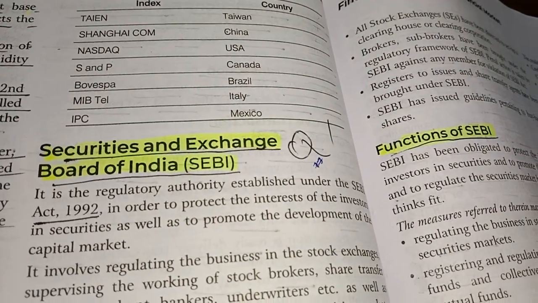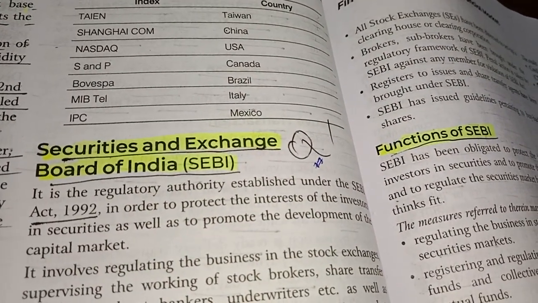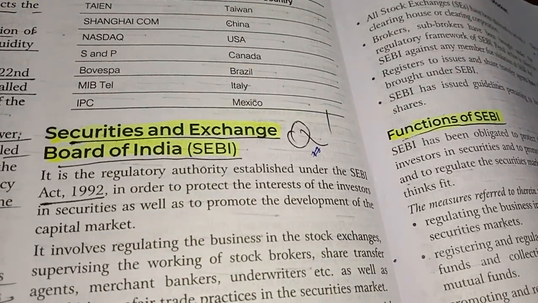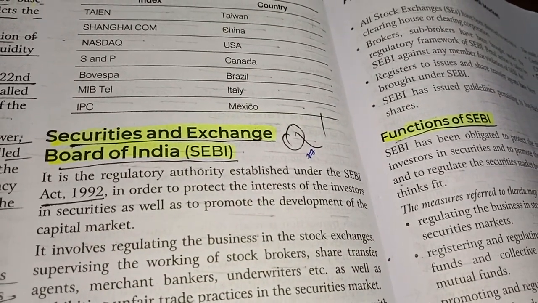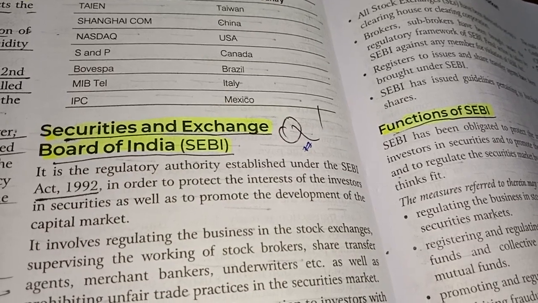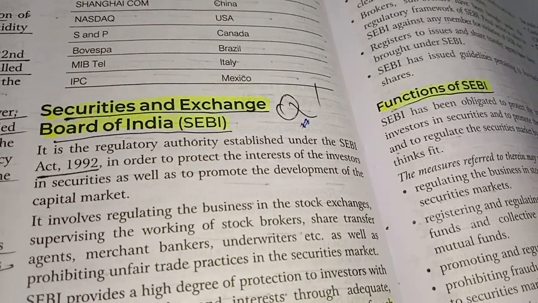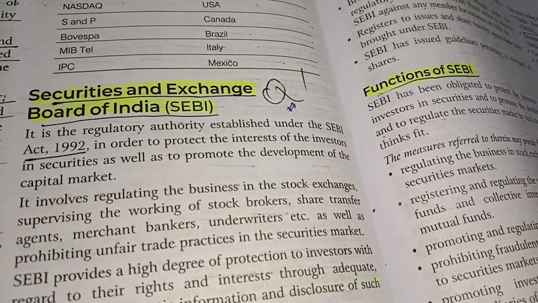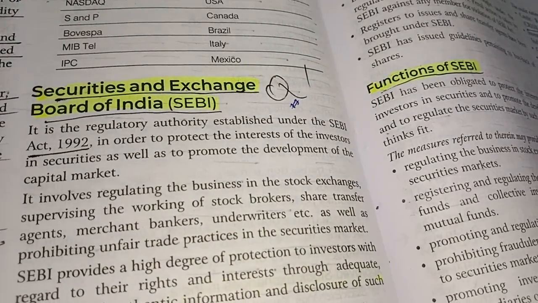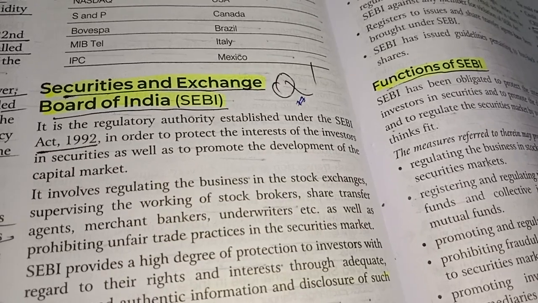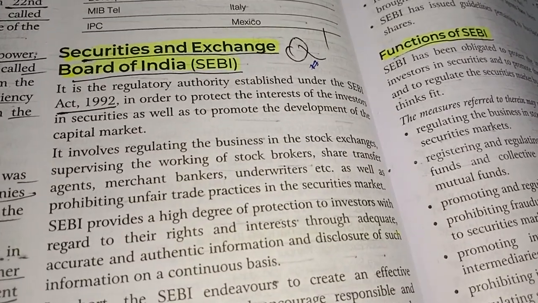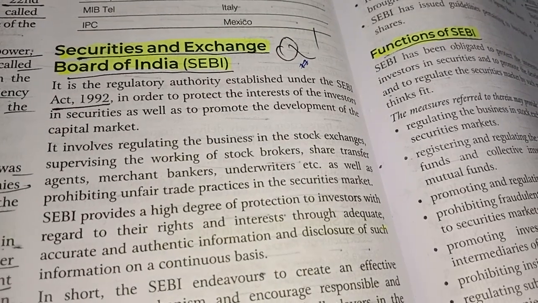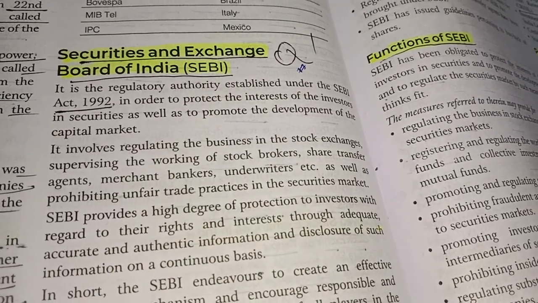Securities and Exchange Board of India, SEBI. It is the regulatory authority established under the SEBI Act 1992 in order to protect the interest of investors in securities as well as to promote the development of the capital market. It involves regulating the business in the stock exchanges, supervising the working of stock brokers, share transfer agents, merchant bankers, underwriters, etc., as well as prohibiting unfair trade practices in the securities market.